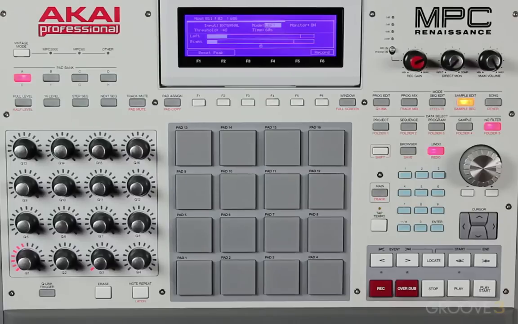Now, the method here is just to go ahead and hit play, start your loop going, let it loop one time, and then start from the downbeat and record the entire phrase. So let's do that now.